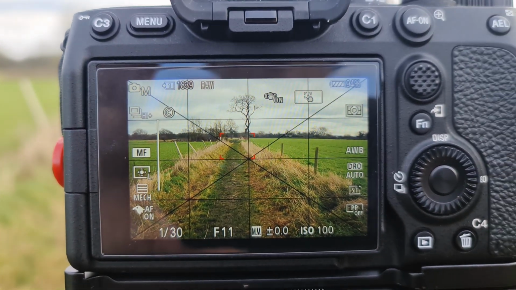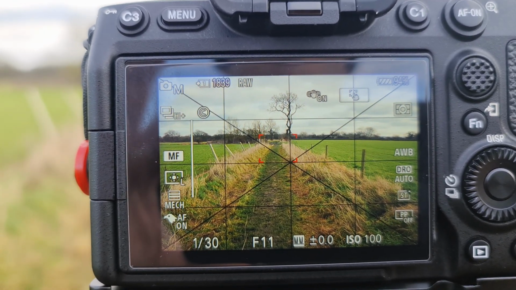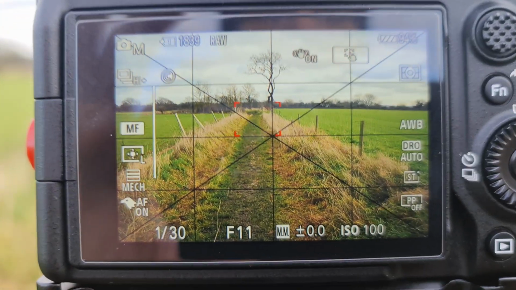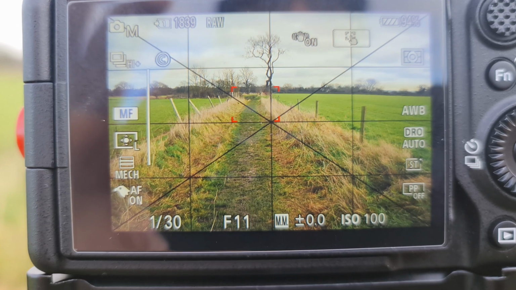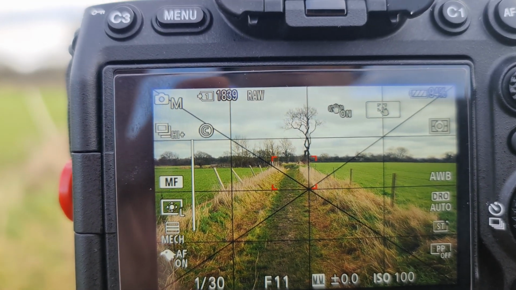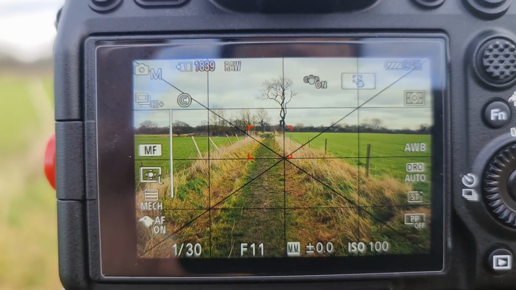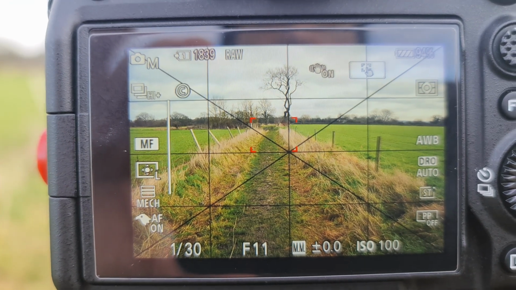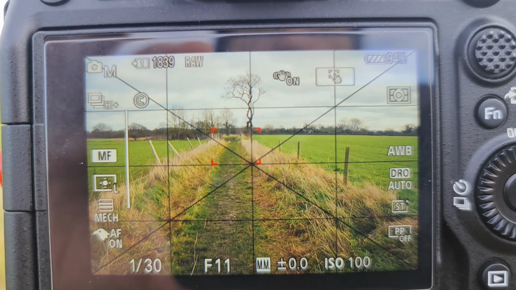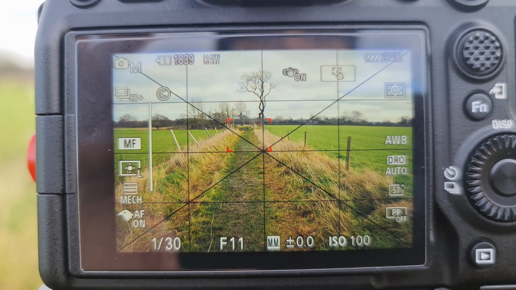Okay, as I said, I've put my shot together how I want it, and I'm also going to bracket this, and I'm also going to do some focus stacking. So I've got my ISO at 100. I'm shooting at f11, which gives me a shutter speed of 1/30th of a second. Shooting in RAW and I'm shooting in manual focus, and I'm going to first focus on the tree for my first shot to get that in focus, and I'm going to take that shot.